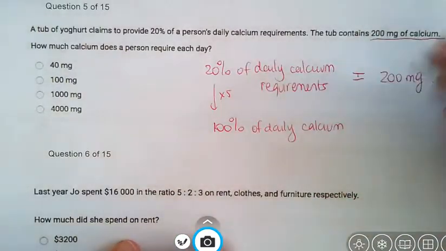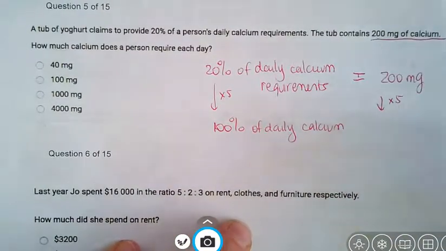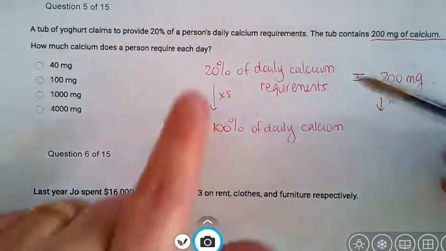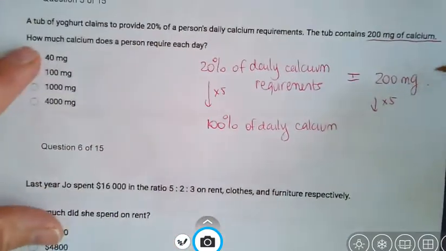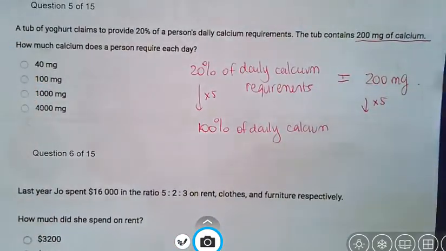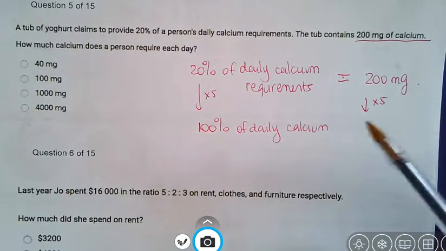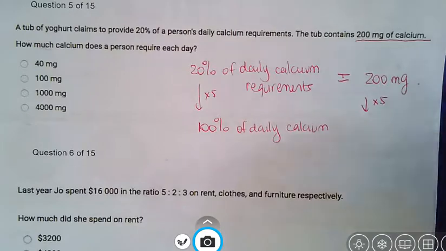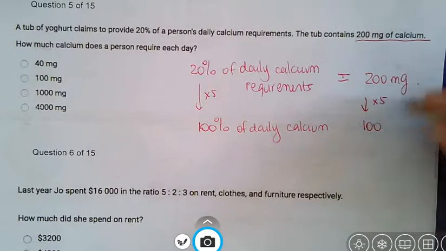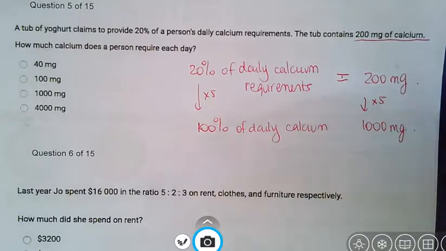So I times this by 5. 20% of what I need is 200 milligrams, so another 20% would be another 200 milligrams, and another 20% would be another 200 milligrams. So it's 200 times 5, which is 1,000 milligrams that you need.